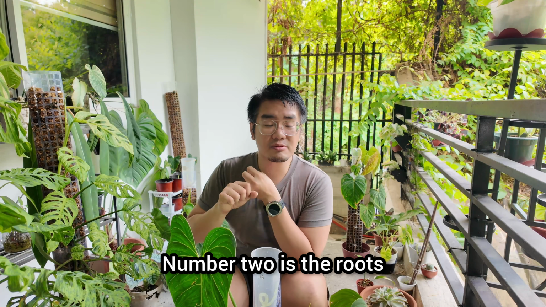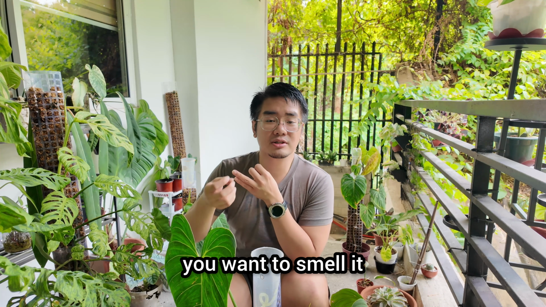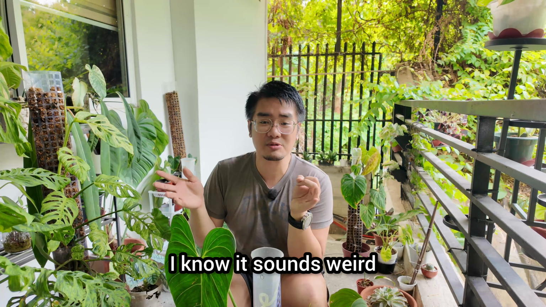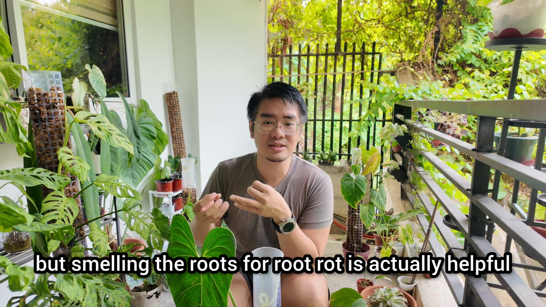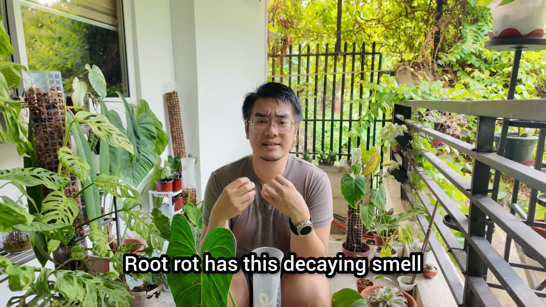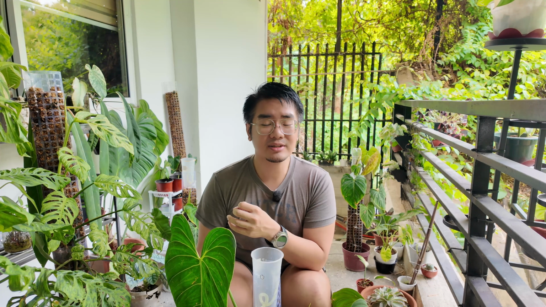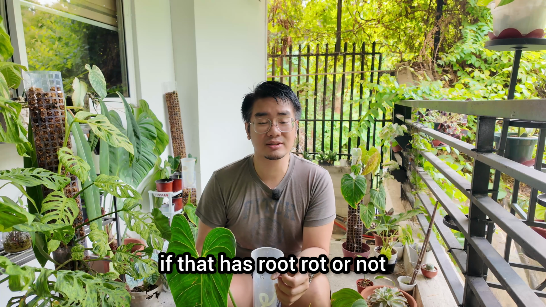Number two is the roots. You want to see the roots growing. If you can't see it, you want to smell it. I know it sounds weird, but smelling the roots for root rot is actually helpful. Root rot has this decaying smell that's rather obvious. So if you just smell the plant, you can actually tell if that has root rot or not.